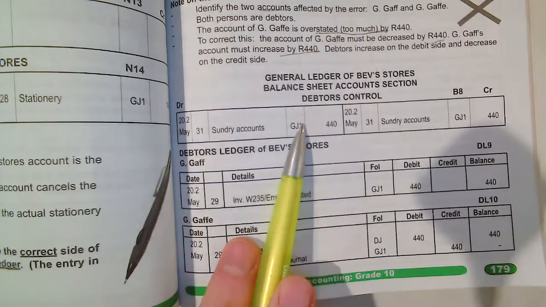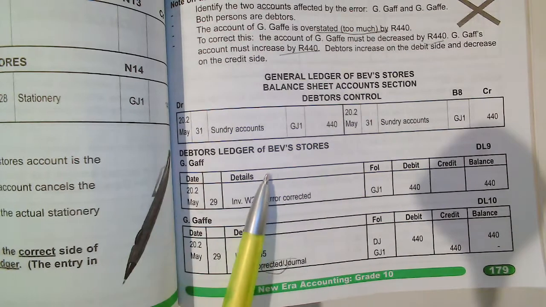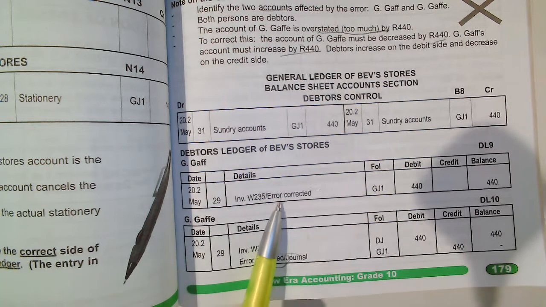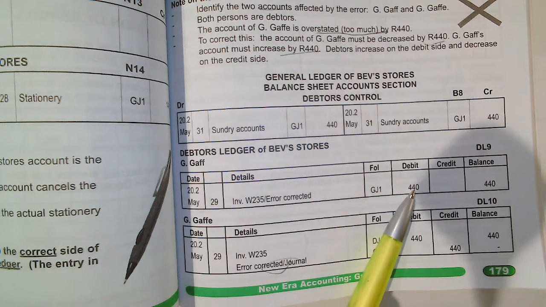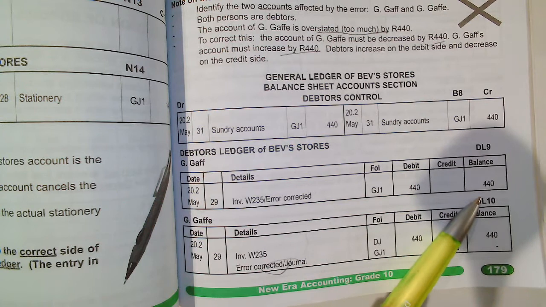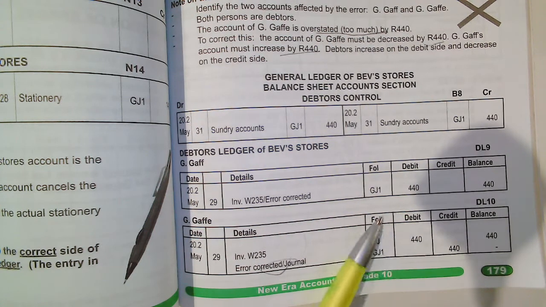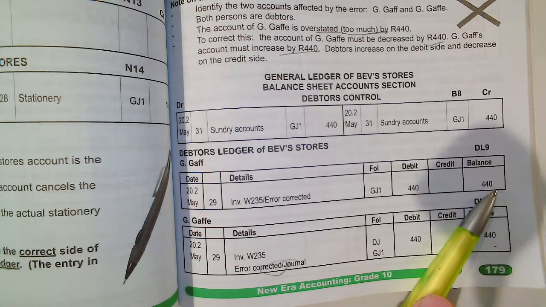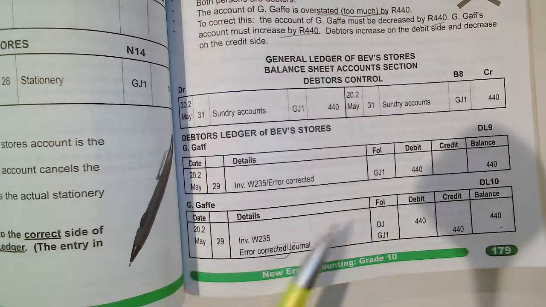Now in the debtors ledger of Bev Stores, the error corrected. We want 440 to go to Mr. Guff. We want 440 to go to him. It increases his account on the debit side, so he owes 440.